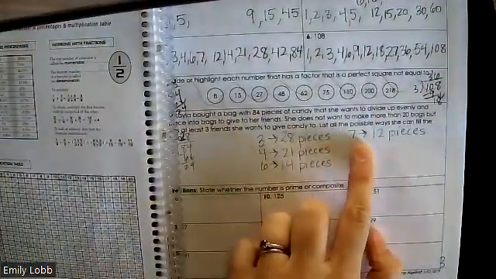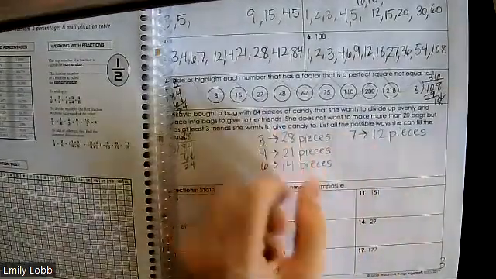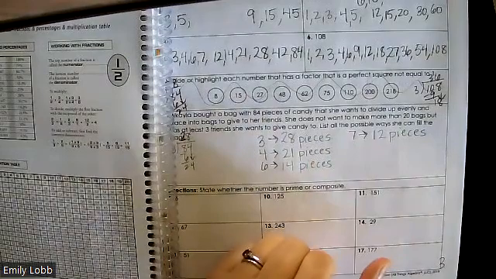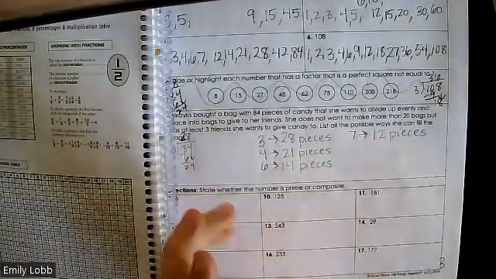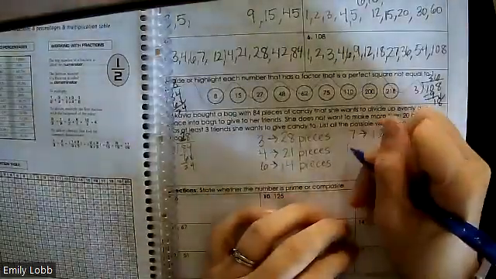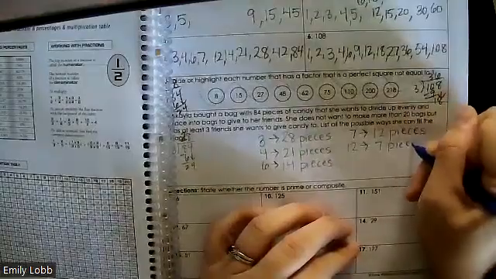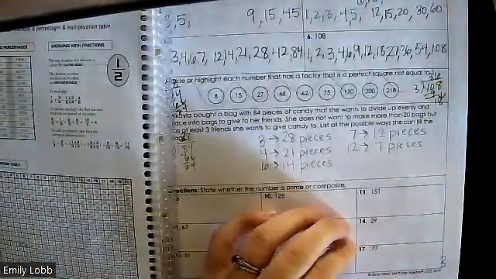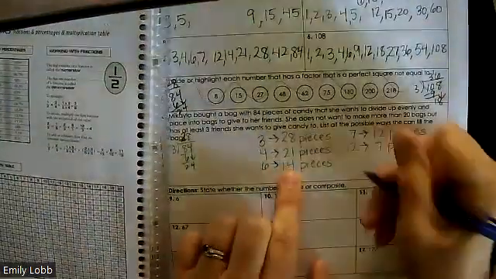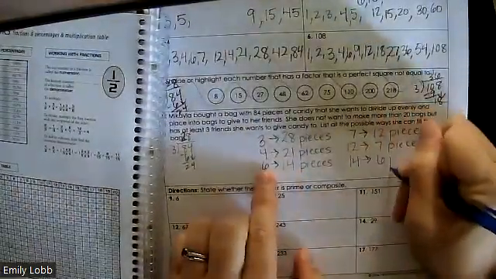All right. So 8. Does 8 go into that evenly? No. Does 9? No. Does 10? No. Does 11? No. Does 12? Yes. So 12 friends could each get 7 pieces. And 14 friends could get how many pieces? 6 pieces, right?